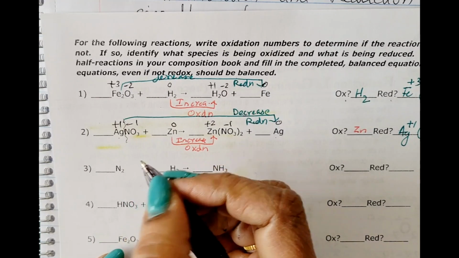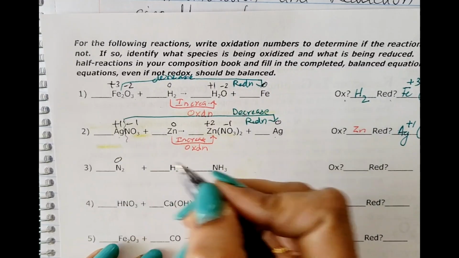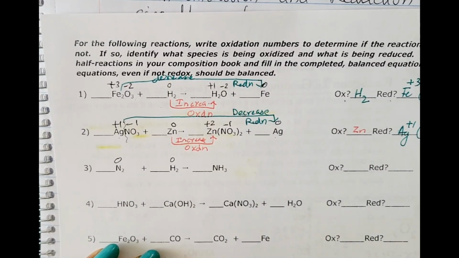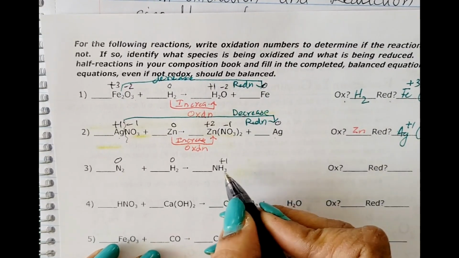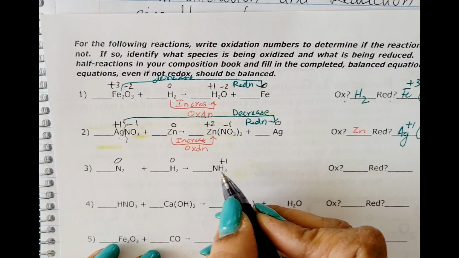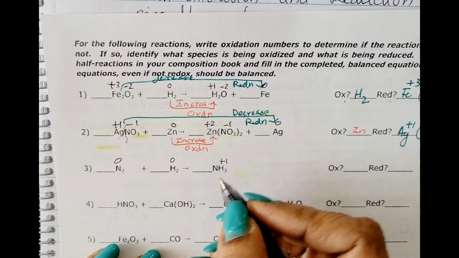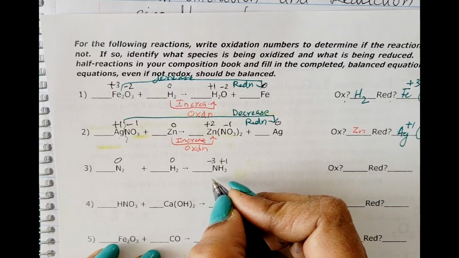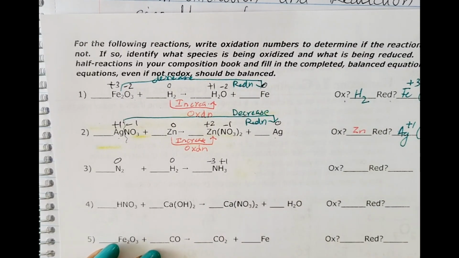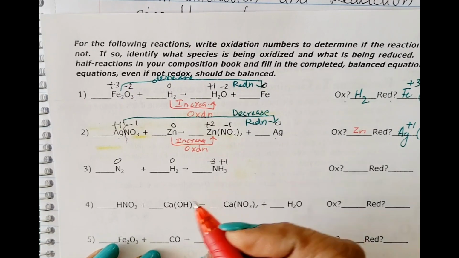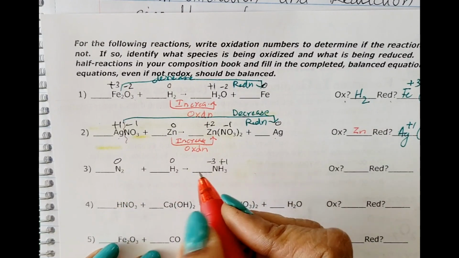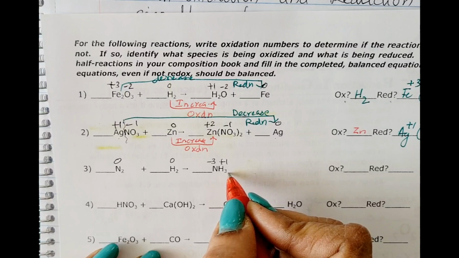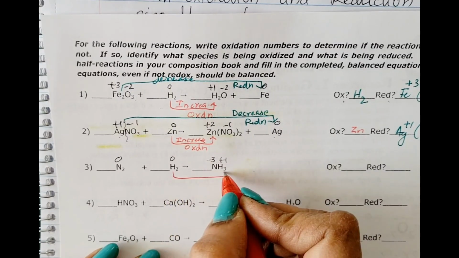Okay, for a single element, write 0. Hydrogen is +1. And how many hydrogens are there? 3. So nitrogen will be -3. If you have a problem, just do the algebra and find it, okay? Now, which one undergoes a change in number? N goes from 0 to -3 and hydrogen goes from 0 to +1. So this undergoes an increase.